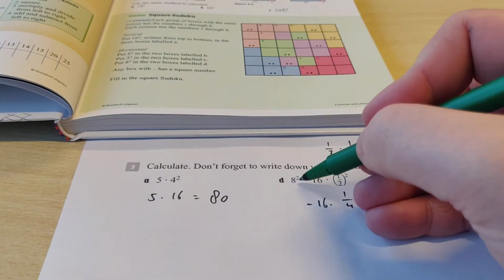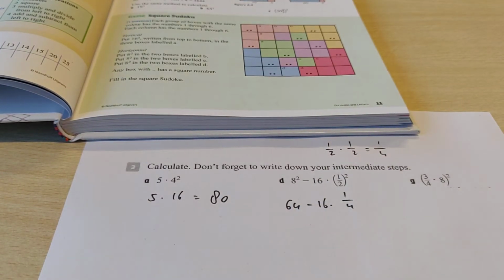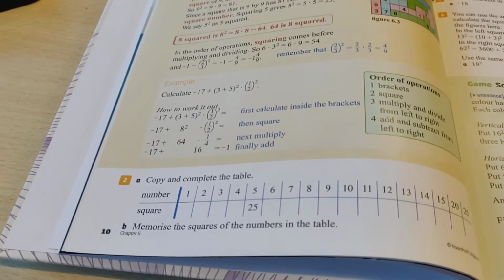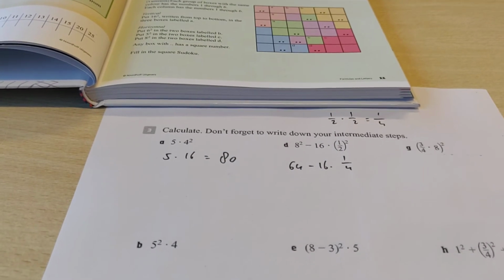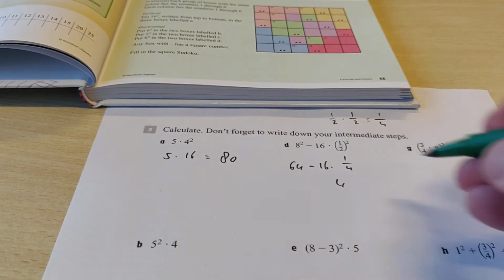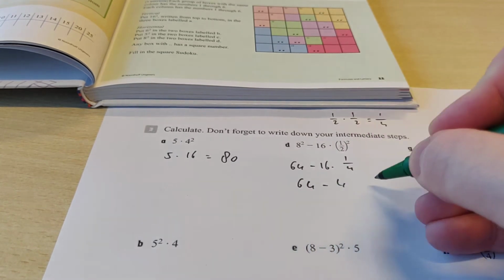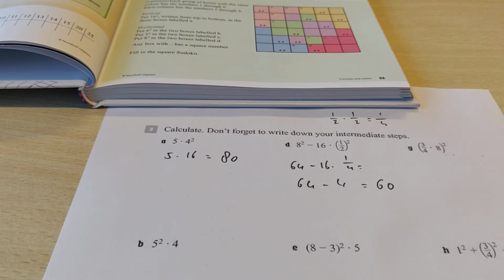And this one we can already calculate. 8 squared is 64, because 8 times 8 is 64. And if you filled in this table, then you can just see what it is. So that's why it's very handy to fill that in. So now we have to do times. So 16 times 1/4, well, that's 4. And then 64 minus 4 is the answer. So the answer is 60.